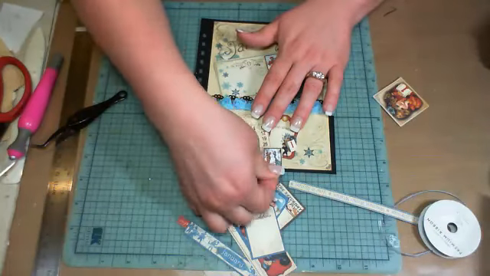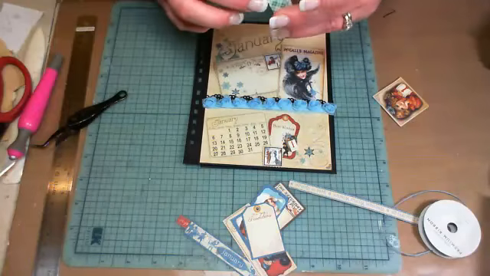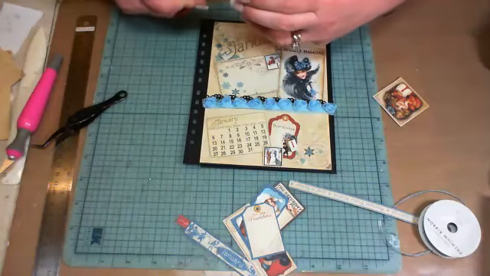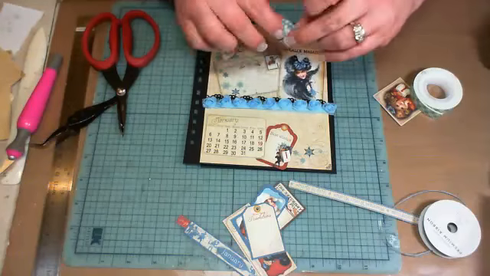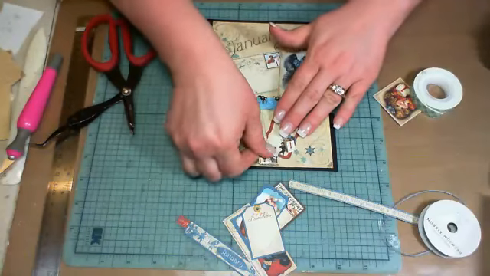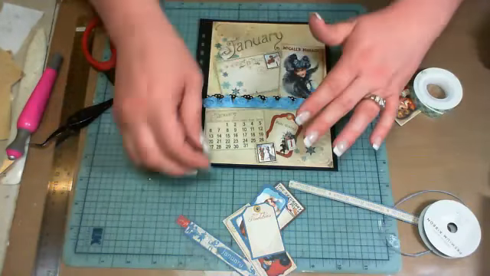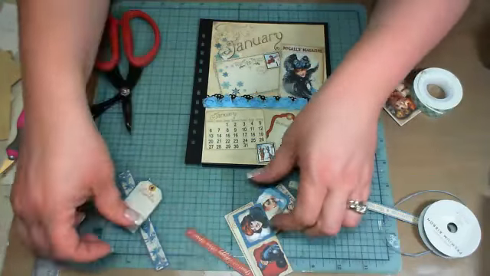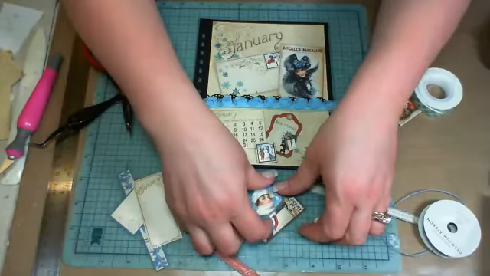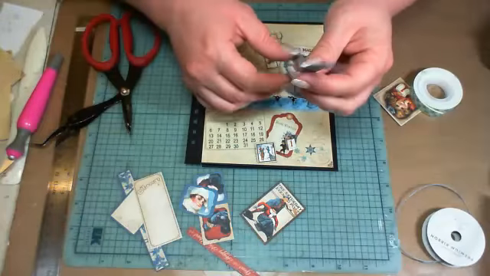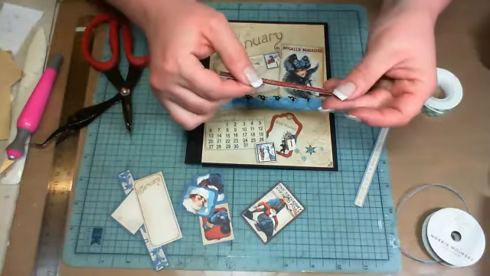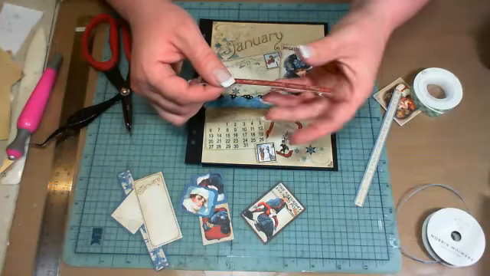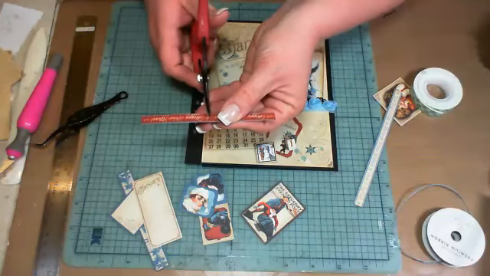Now down here, I decided to use a little pop dot on him. I wanted him to stick up a little higher than everything else. Just like that. And then what else did I use? I used this says Happy New Year, so I cut that off.